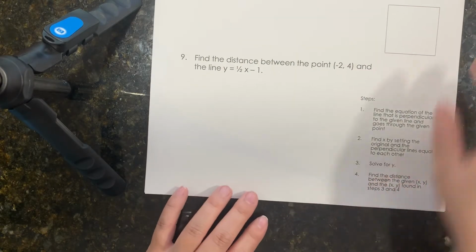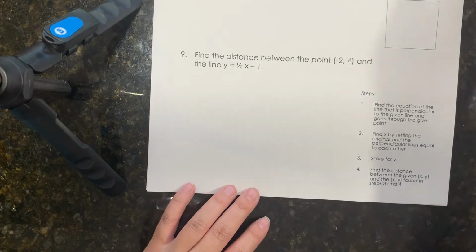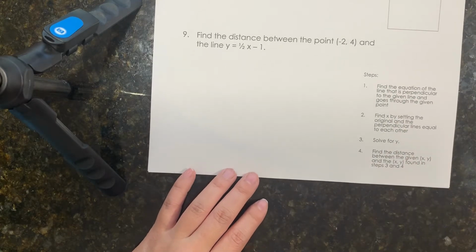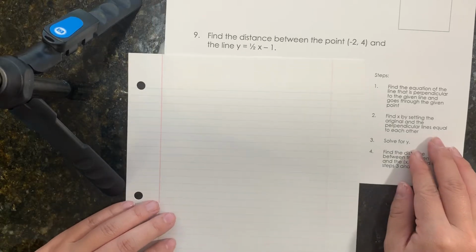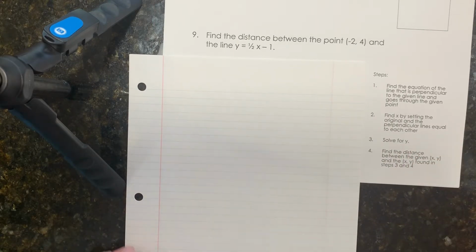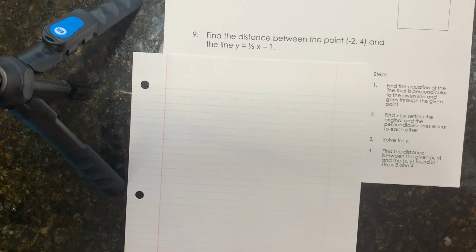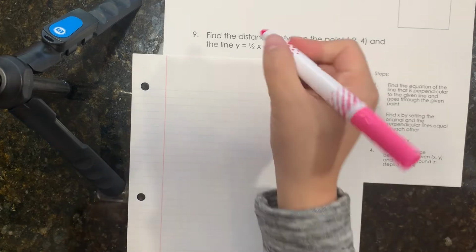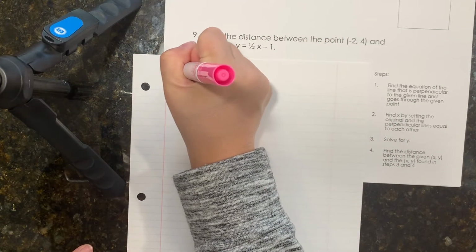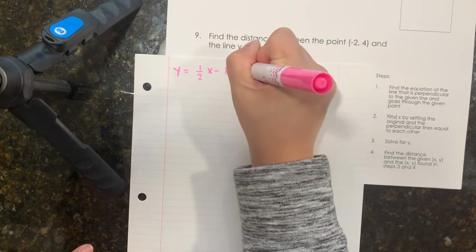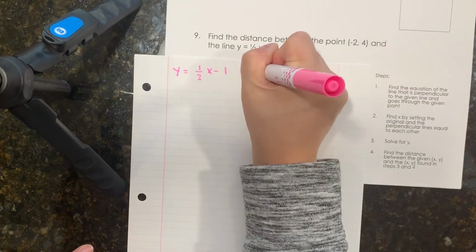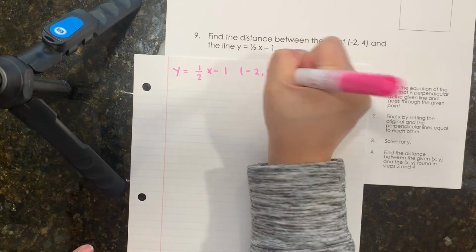So now what we're going to do is we're going to look at number 9, and we're going to follow the 4 steps that I gave you before. So that starts with find the equation of the line that is perpendicular to the given line and goes through the given point. Well, my original line is going to be y is equal to 1/2 x minus 1, and my given point is going to be (-2, 4).